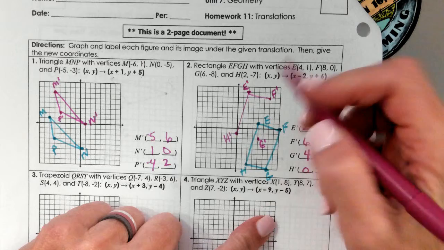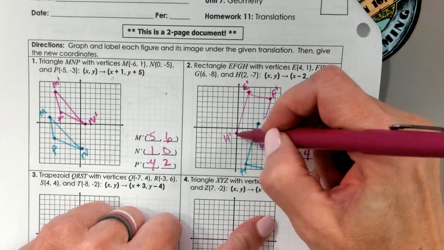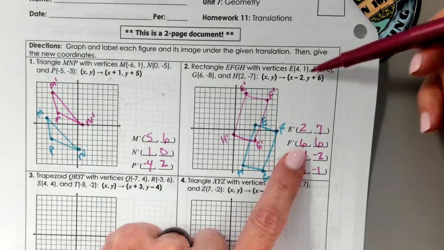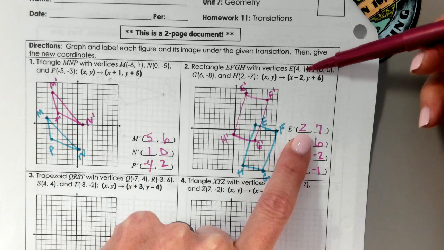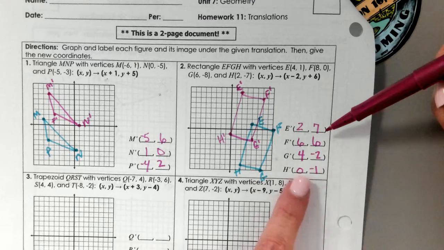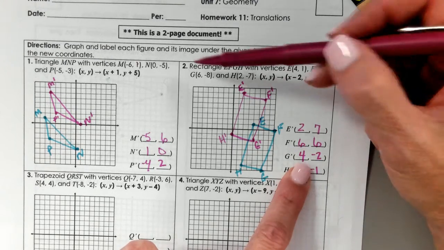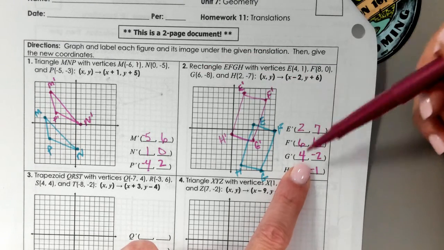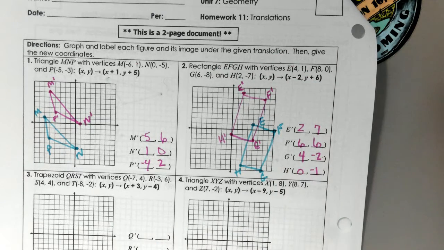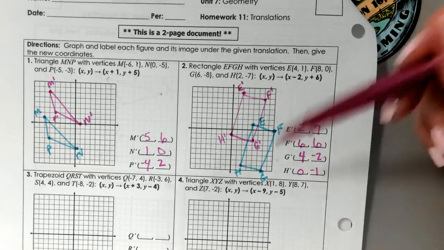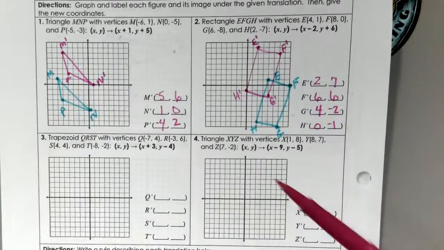Now remember, I can check my numbers. So for E, 4 minus 2 was 2, 1 plus 6 was 7. I check G. 6 minus 2 is 4, and negative 8 plus 6 is negative 2, so that works. Okay, so everything should be drawn, everything was filled in. You have 4 more to complete.